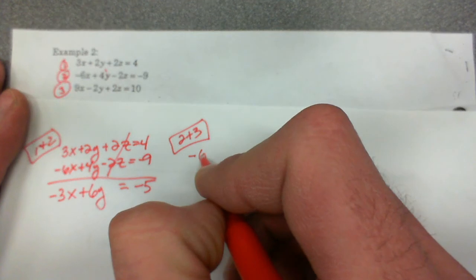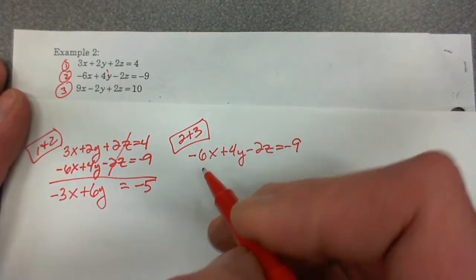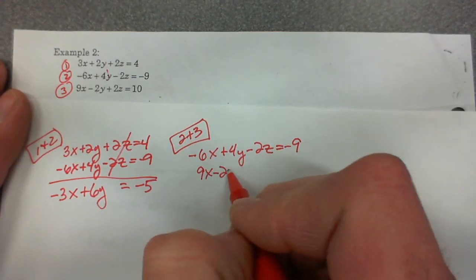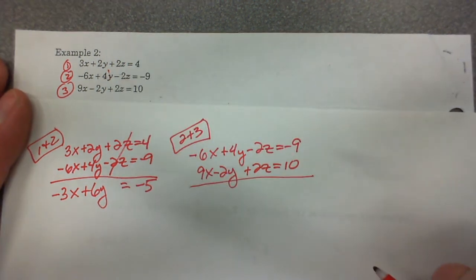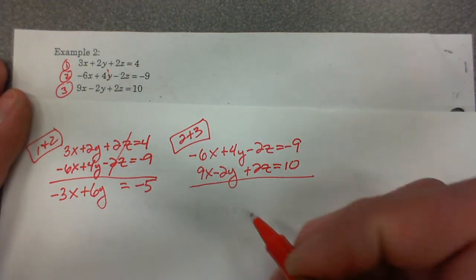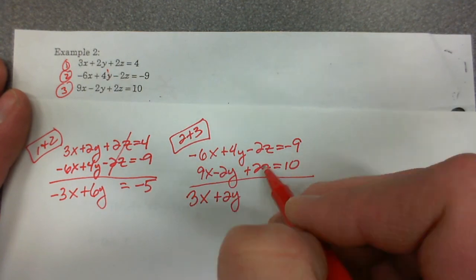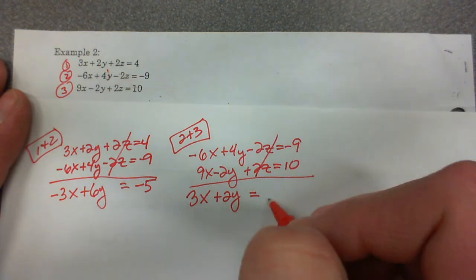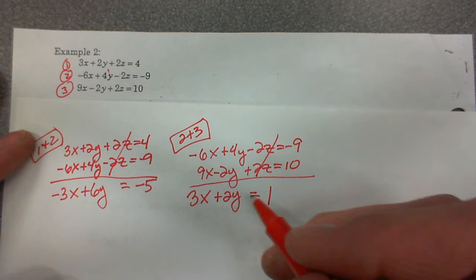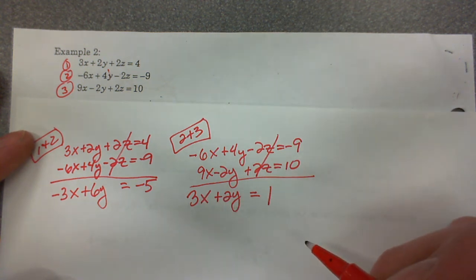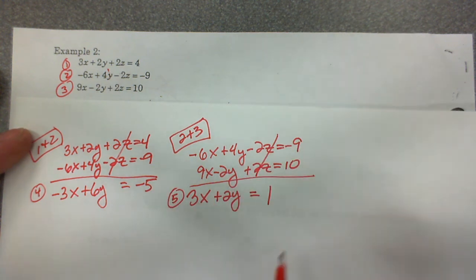So we've got negative 6x plus 4y minus 2z equals negative 9. And we've got 9x minus 2y plus 2z equals 10. And now, if we add those together, this gets us 3x, this gets us 2y, those cancel, and this equals 1. Okay. Well, now I have an equation with x and y here, an equation with x and y here. So if I call this equation 4 and call this equation 5, look what happens.